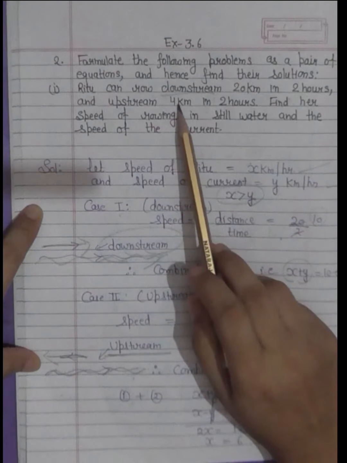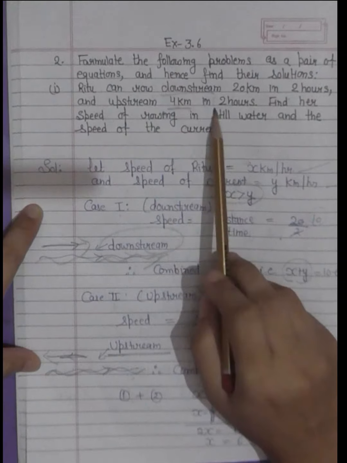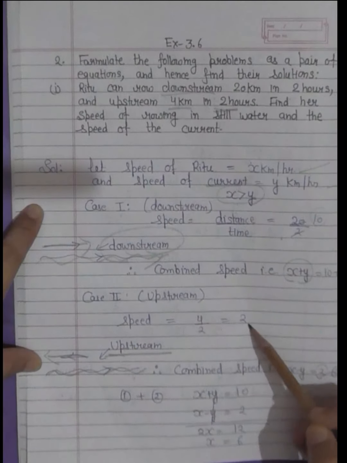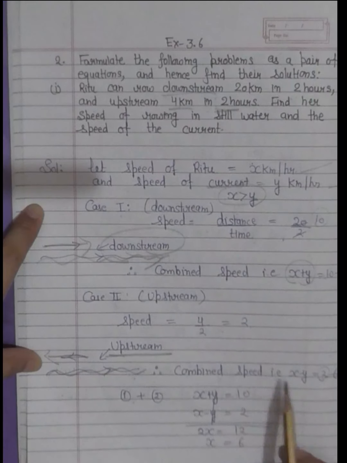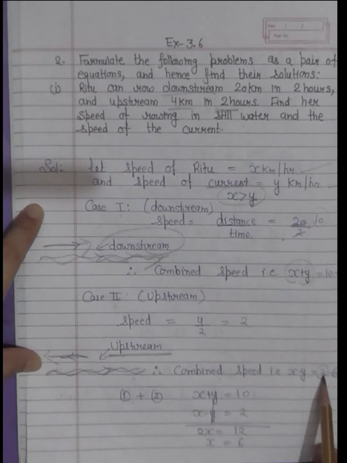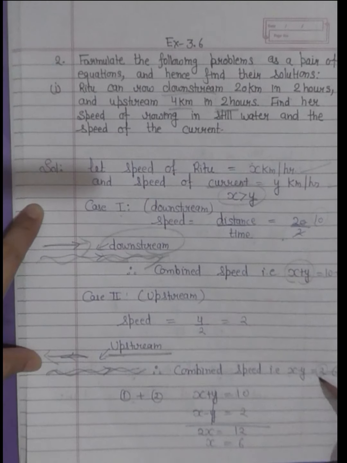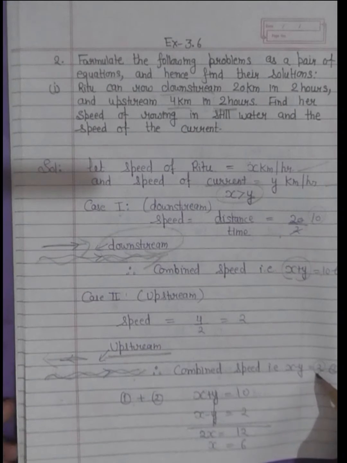Why? Because there is a distance of 4 km and the time is 2 hours. So 4 by 2 will be equal to 2. So the combined speed will be x minus y is equal to 2. Now x plus y is equal to 10, x minus y is equal to 2. Two equations we are having. Solve it and find the value of x and y.